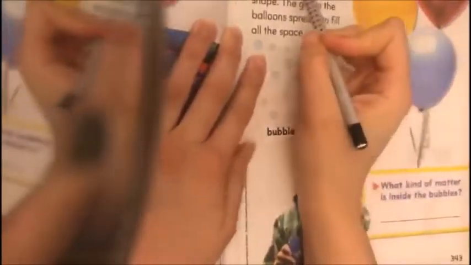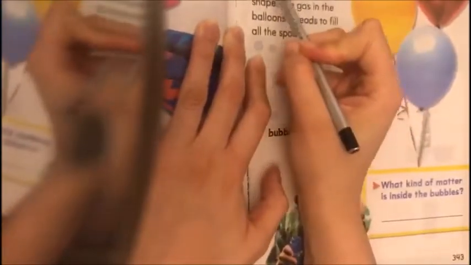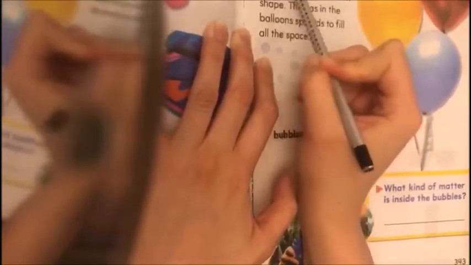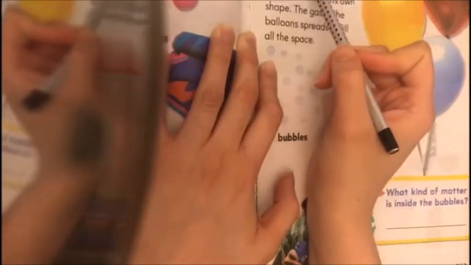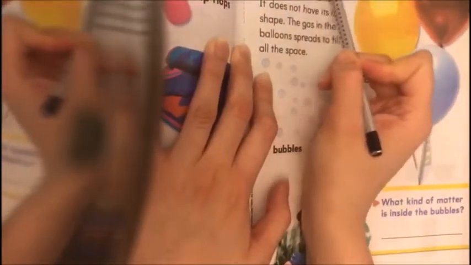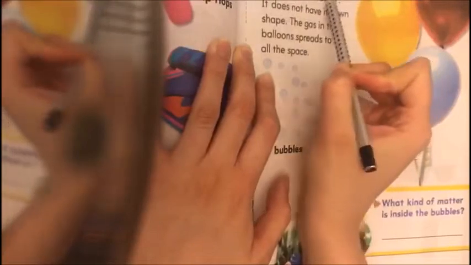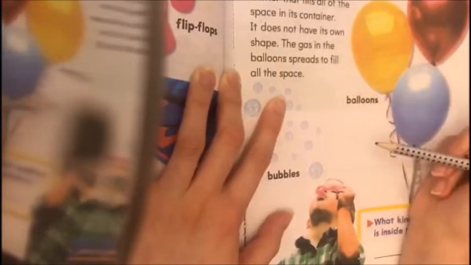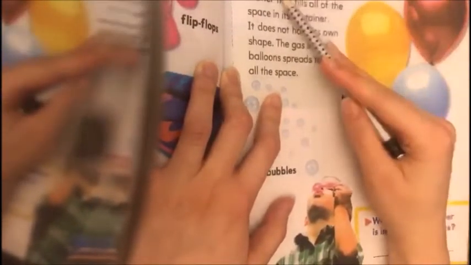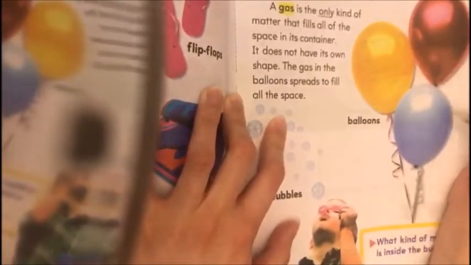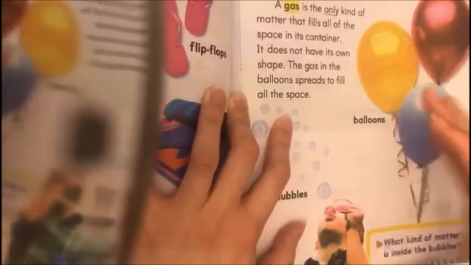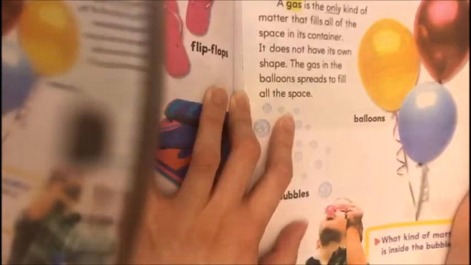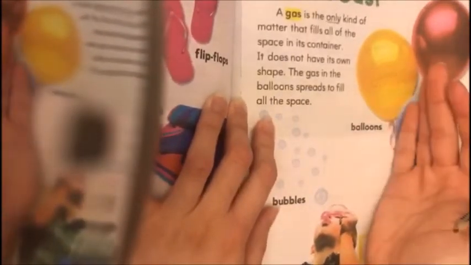Now what is a gas? A gas is the only kind of matter that fills all of the space in its container. Let's repeat this together. A gas is the only kind of matter that fills all the space in its container. Like what? Like those balloons. All the space inside those balloons is full of air, which is a gas. This one also, the whole place inside the balloon is full of gas, okay?